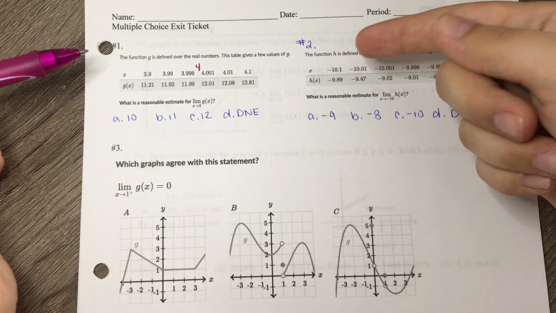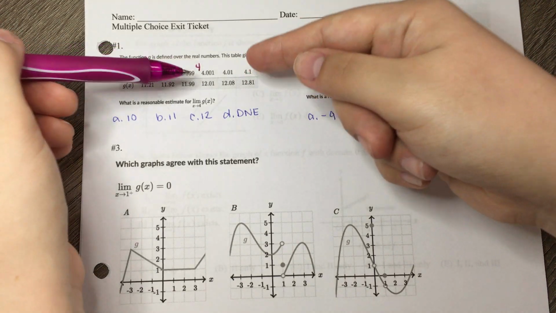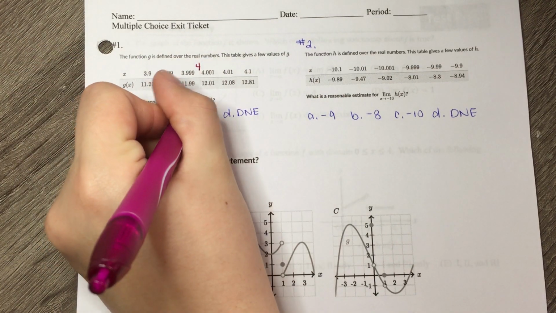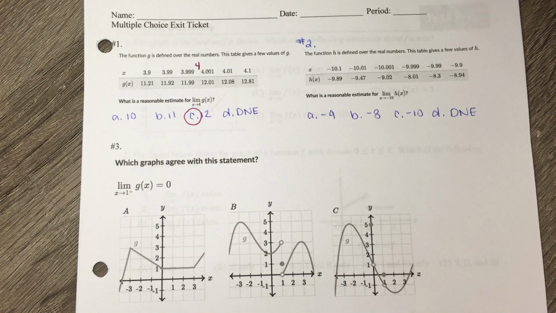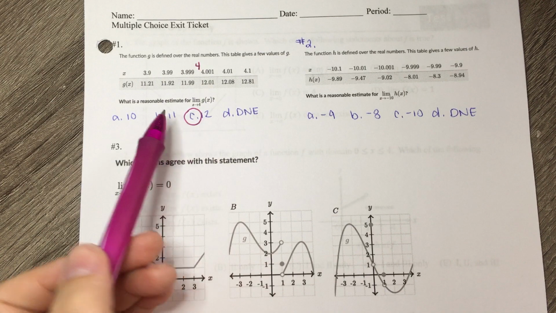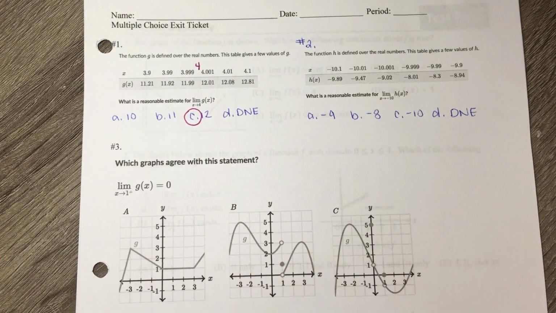So they're both from the left and right, we're approaching the same number, and that number is 12. Now, this could have been asked a few different ways. I could have asked you, what is the limit as x approaches 4 from the left? You give me 12. What is the limit as x approaches 4 from the right? You give me 12. And then finally, this two-sided limit.